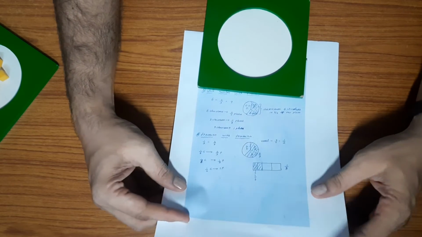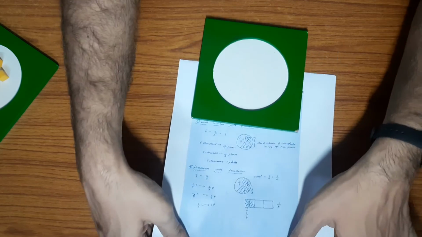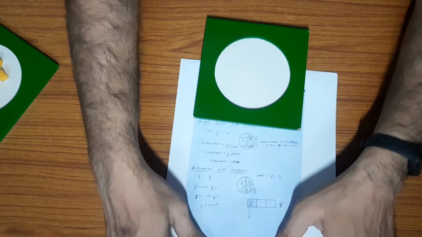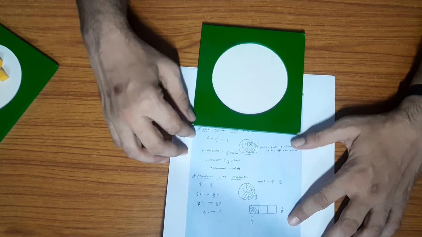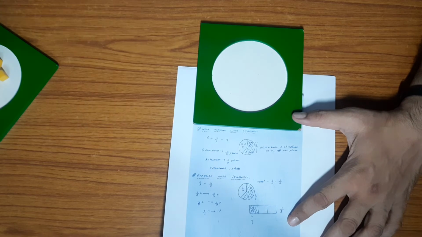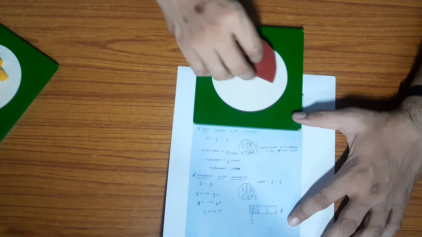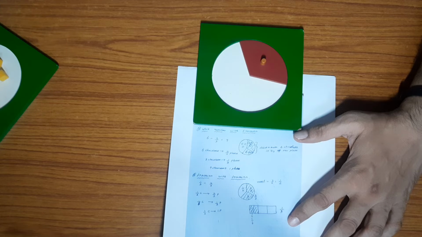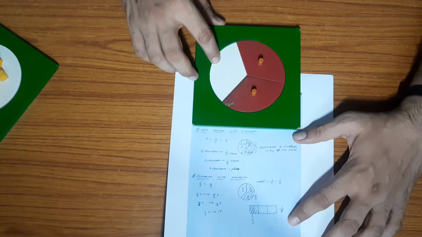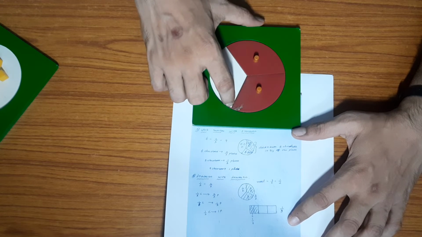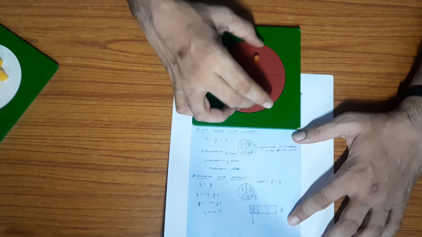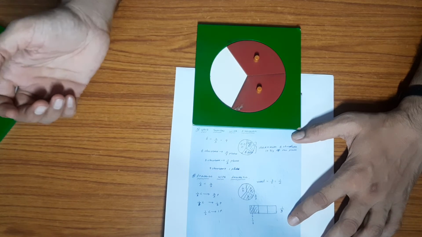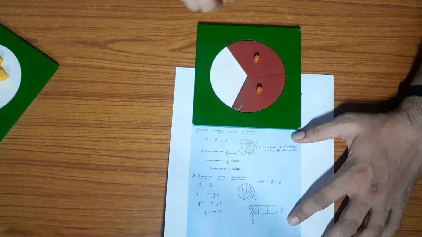And 6 divided by 2/3, which is what we are doing here. What does that mean? So you have 2/3. So you have 1/3 piece, you have two 1/3 piece, and then you have the third one that's not yet there. So you have 2 like this, the plate is looking like this, and you have 6 pieces.